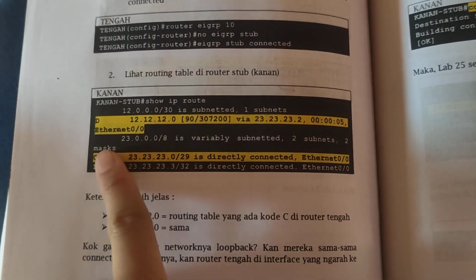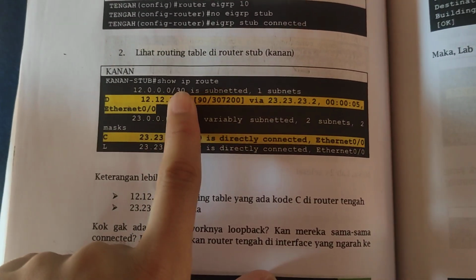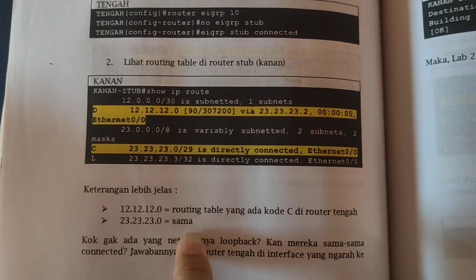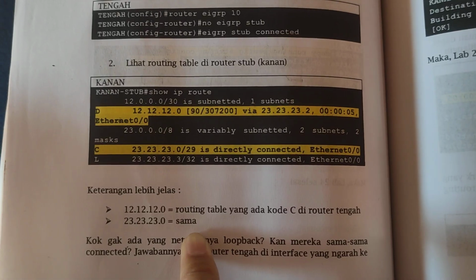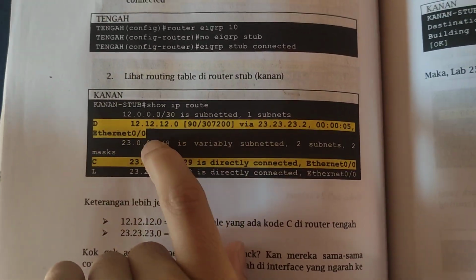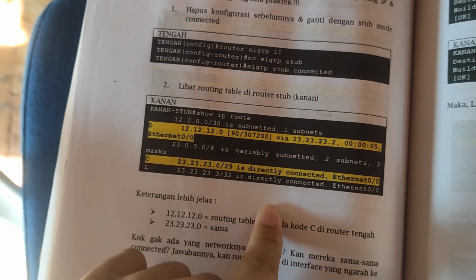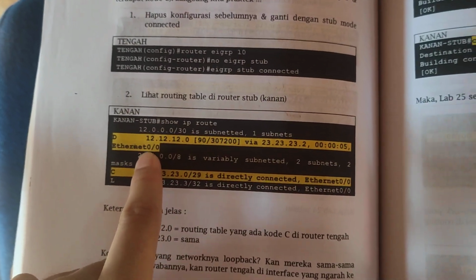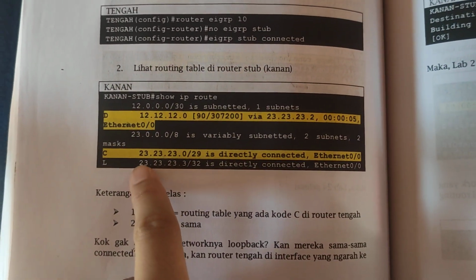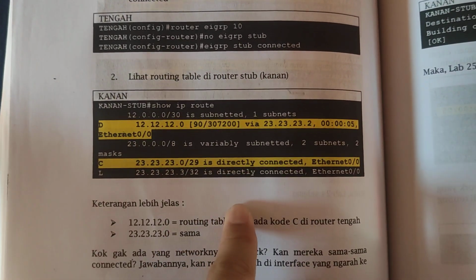So you can use show ip route. Yeah, here there is the IP address 12.0 and then 23.0.